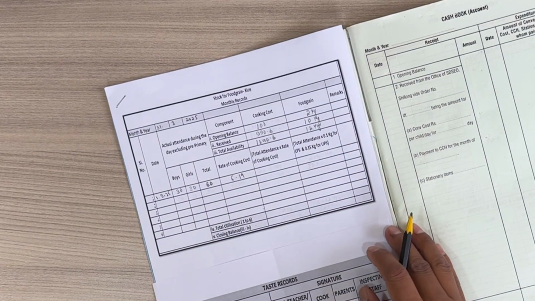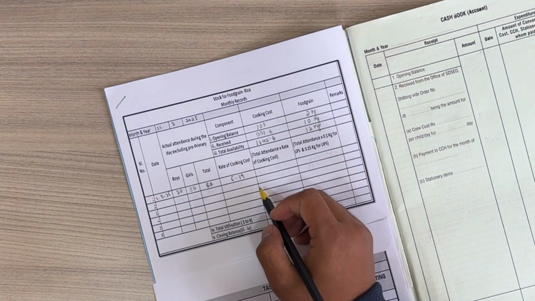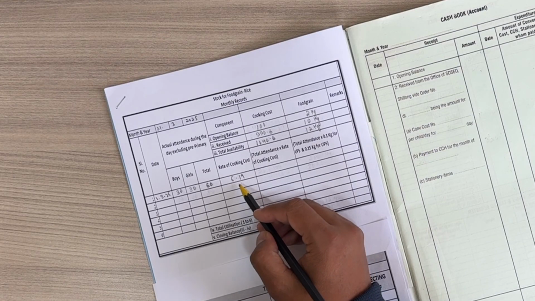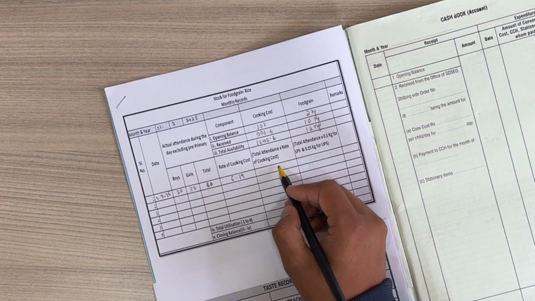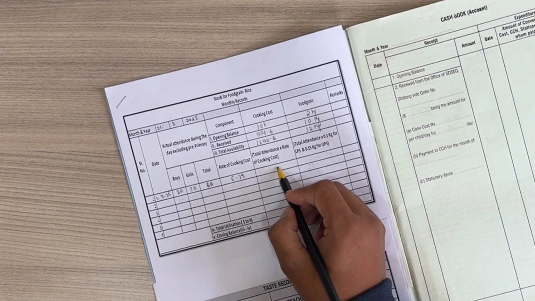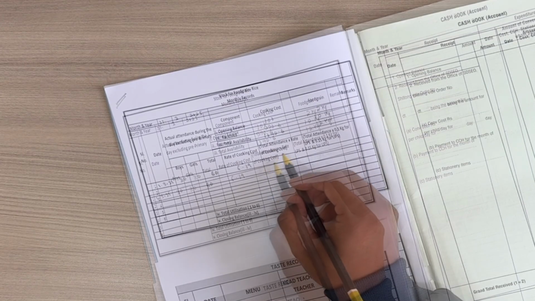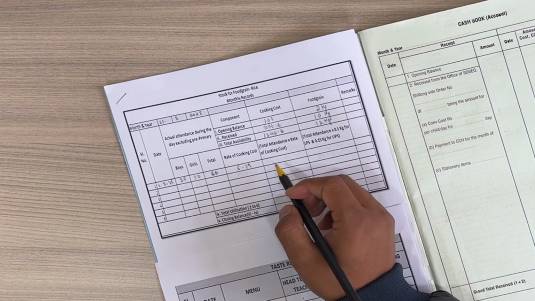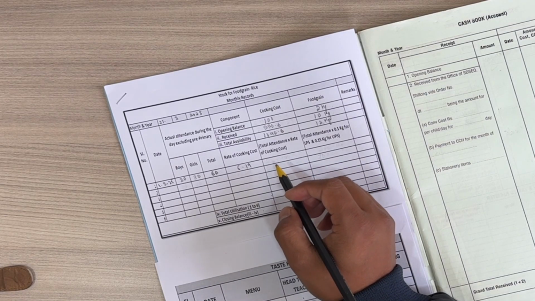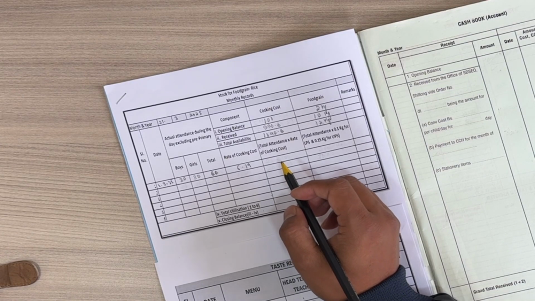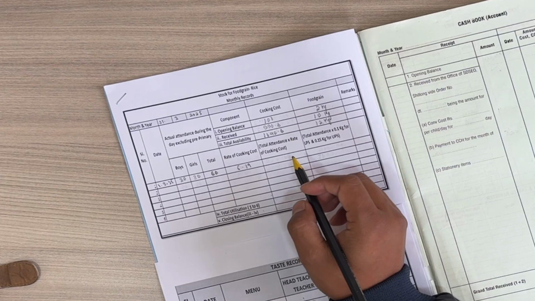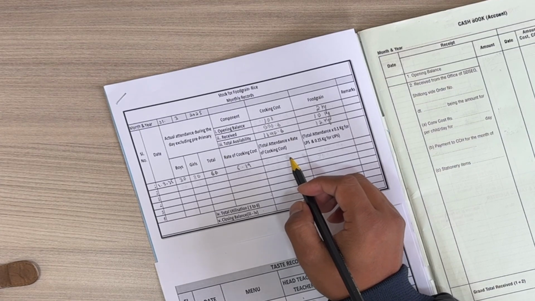Okay, so now we'll continue with the next column, after we enter the rate of cooking for the lower primary students. The next column is the total attendance, which you have to multiply with the cooking cost. You take the total number of lower primary school students, which is 60 into 6.19.